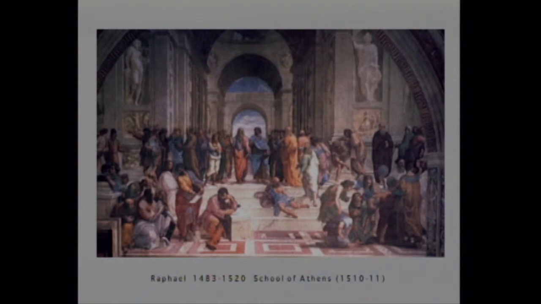And here's the most famous painting of the Renaissance. It's the School of Athens by Raphael. You have figures from Aristotle to Plato to Sophocles to Michelangelo. Raphael put himself in there. But the important part of this painting for us to delight in is, my God, how hard he worked with the perspective and the architecture.